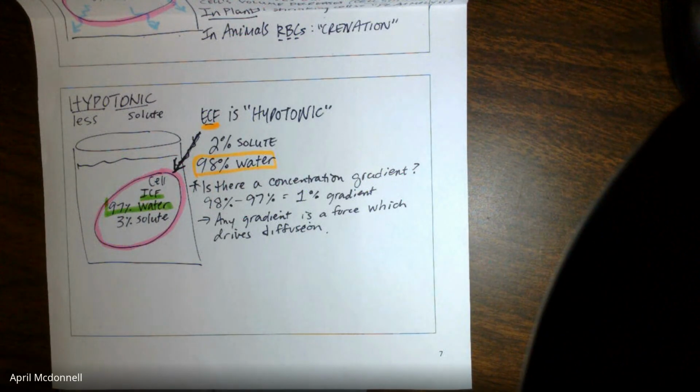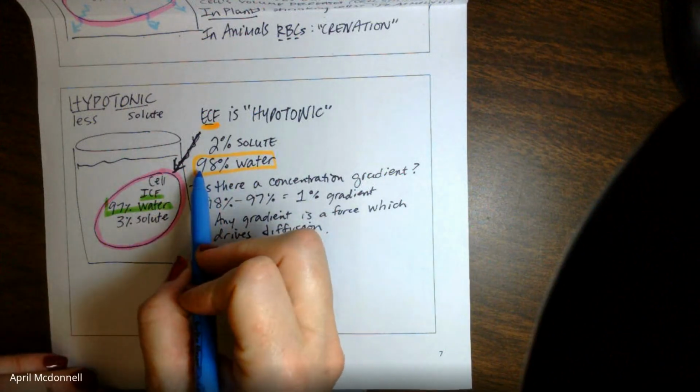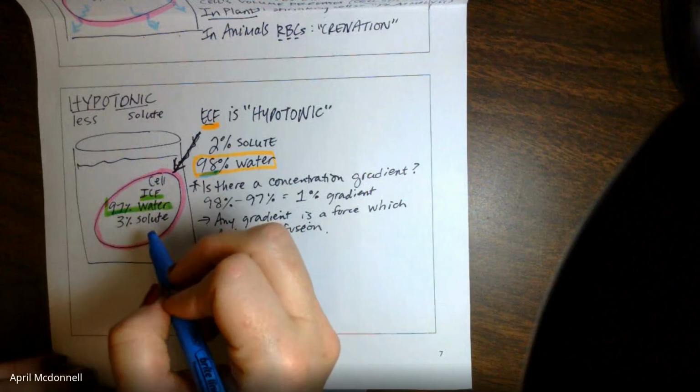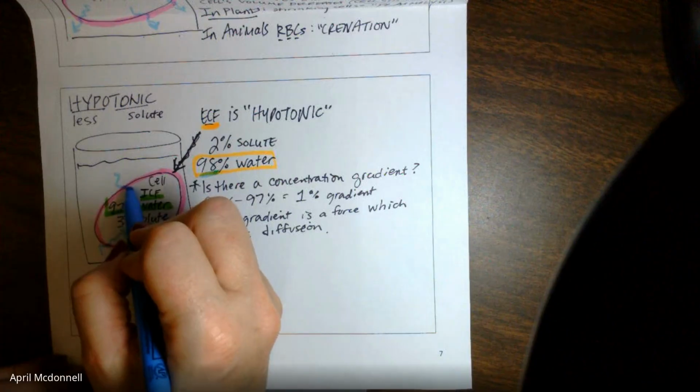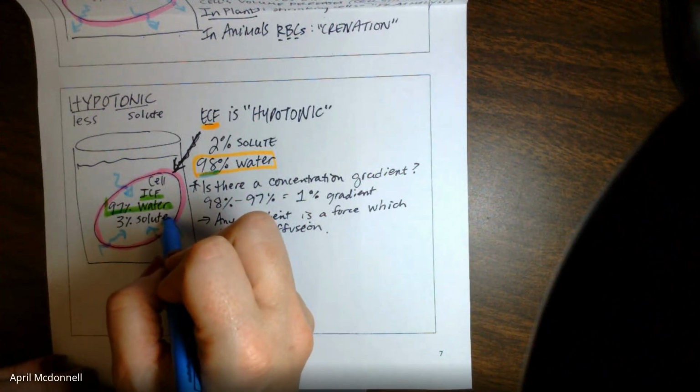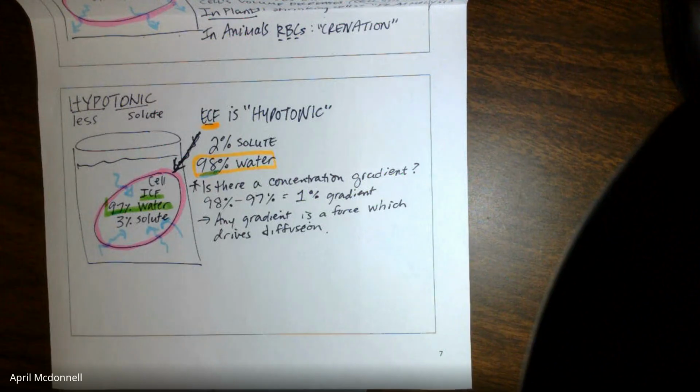Since water is going to move from an area of higher to lower concentration, water is going to move into the cell. So water diffuses in, and this is going to increase the cell's volume.